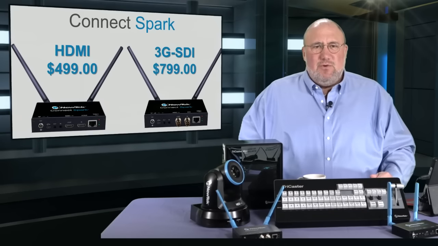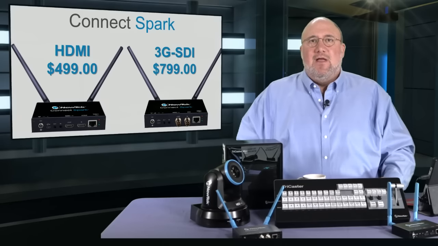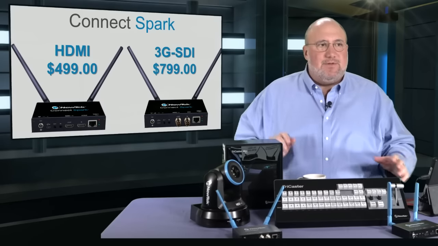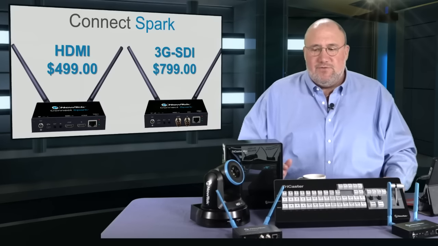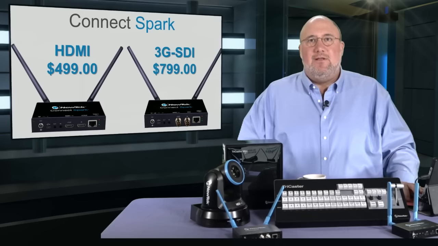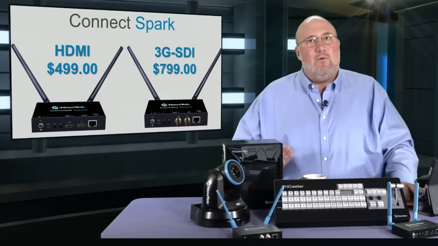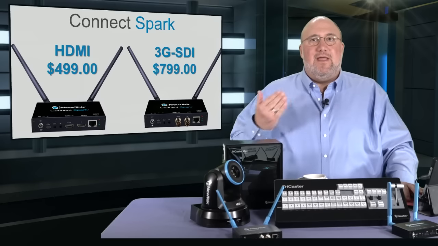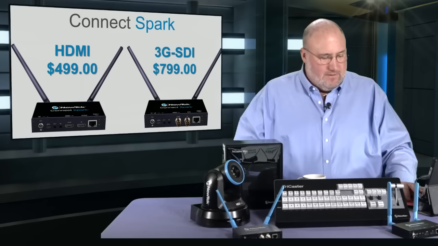So once again, when you're working with NDI and Wi-Fi, you want to test before it's live. You want to test when you're in the room, because sometimes people and how many people are using devices can interfere. But we have found really good results with the Connect Sparks. We love them, and we just think they're a phenomenal product. It's starting at just $500 with the Connect Spark HDMI. It's a great way to bring your camera into your TriCaster via your existing network.